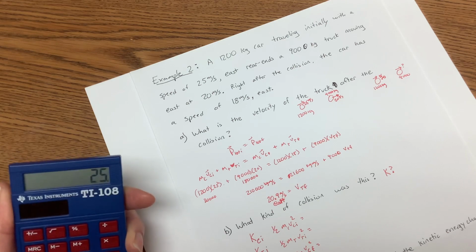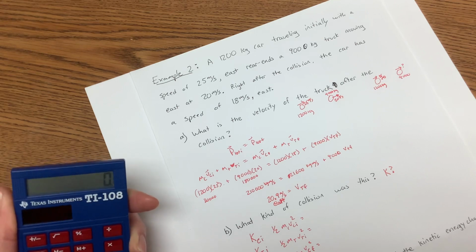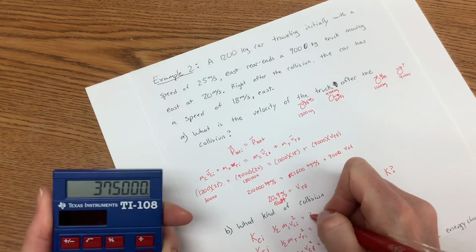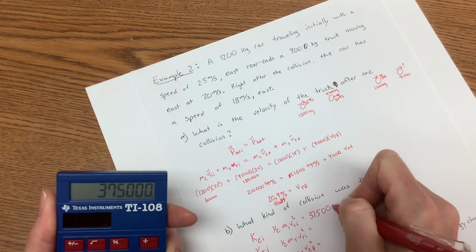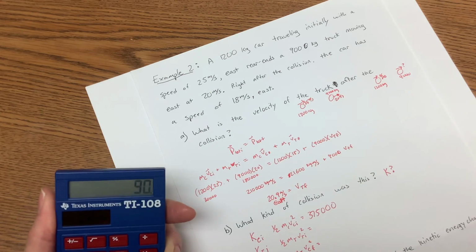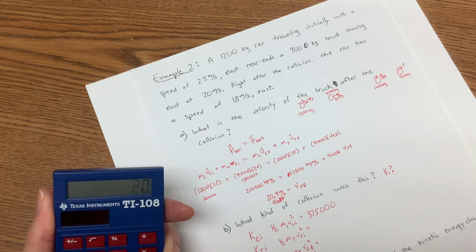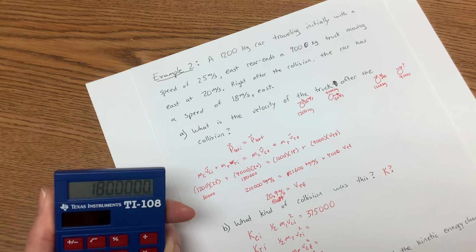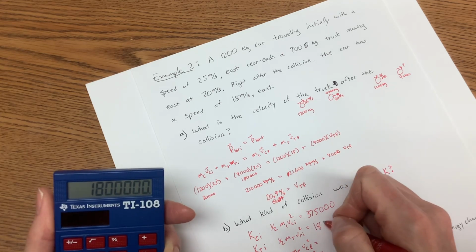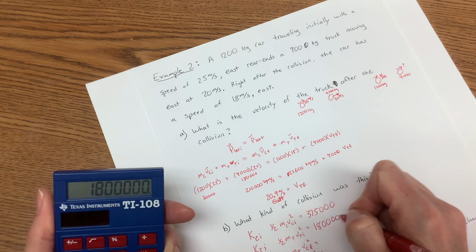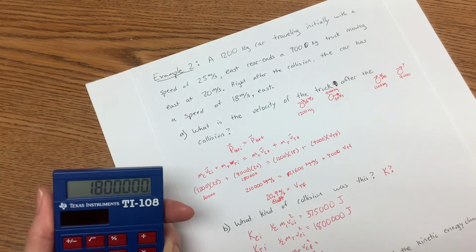All right, 25 times 25 times 1,200 times 0.5. That's 375,000. 9,000 times 20 times 20. That's a lot. 1 million. These are joules, by the way.